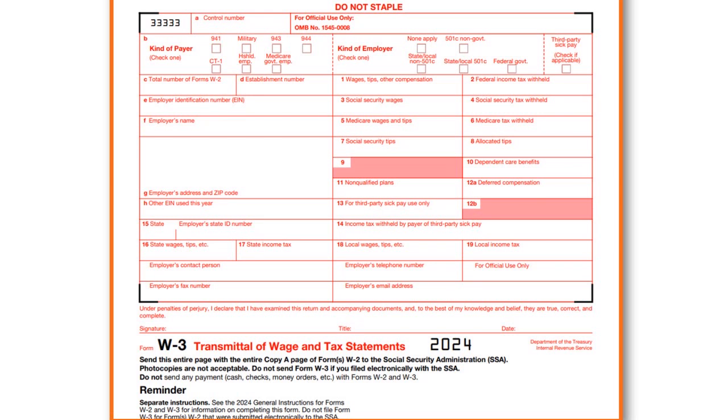W-3 is officially called Transmittal of Wage and Tax Statements. If you have W-2 employees you have paid during this year, you probably need to complete Form W-3, also commonly referred to as Transmittal of Wage and Tax Statements, with the Social Security Administration. So everything about the W-3 actually relates to the SSA, the Social Security Administration.